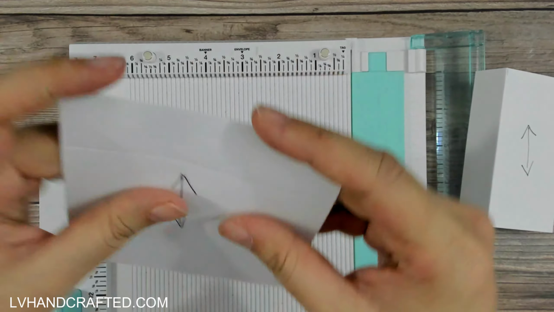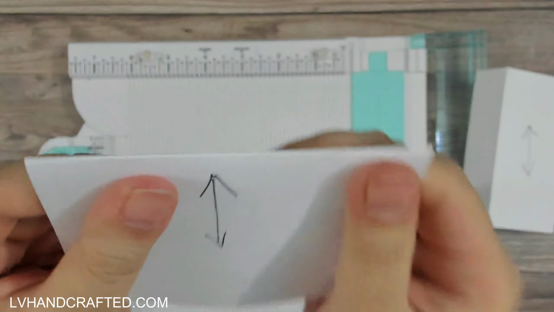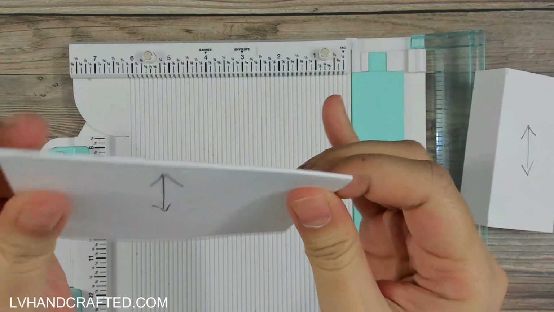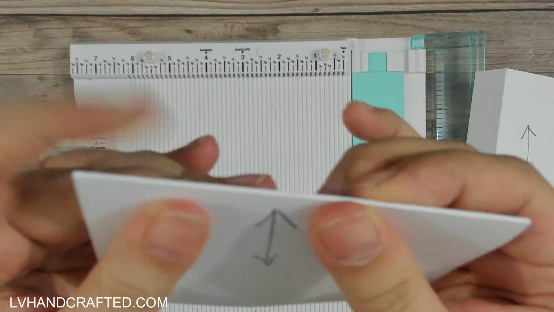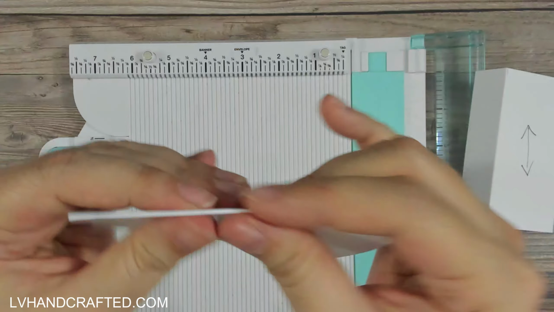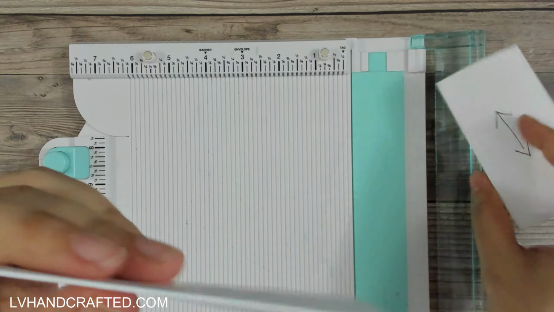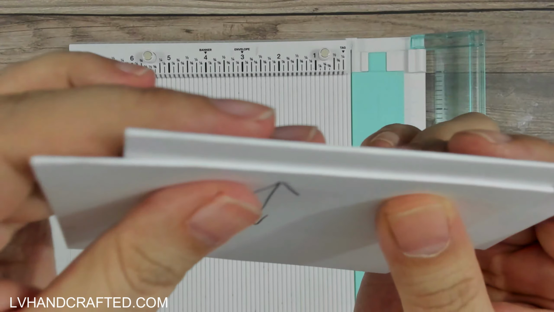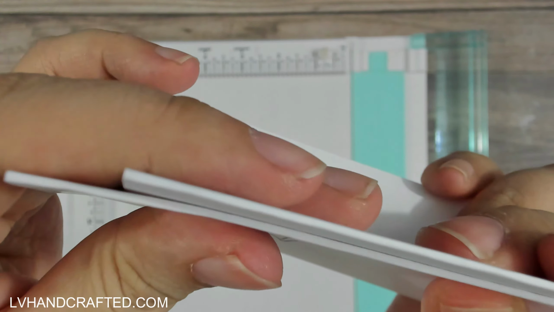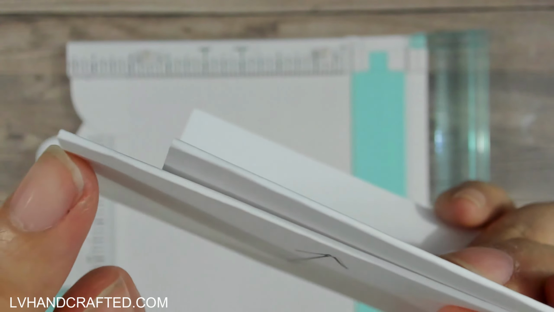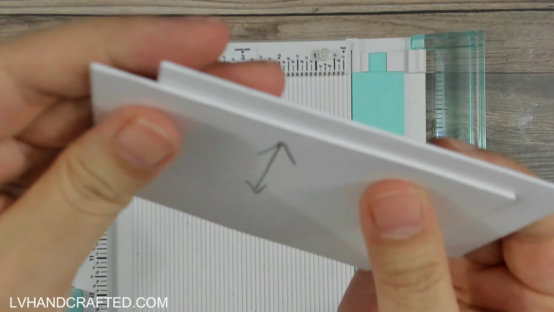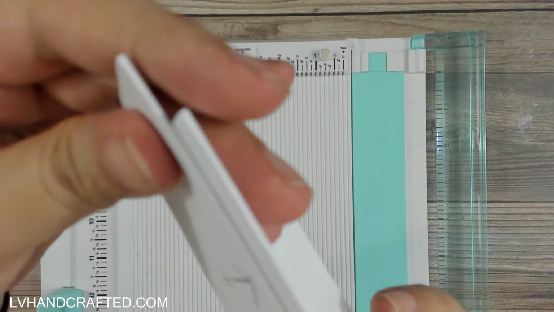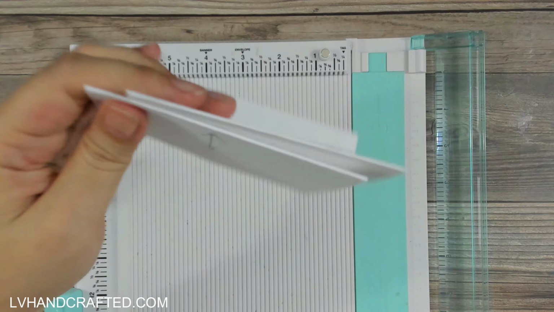So again, I scored against the grain, but it still holds up okay. There's only a little bit of cracking, but not really a ton. It's not quite as clean, so you can see a little bit of cracking at the end there, but it's not that bad, and this might help.